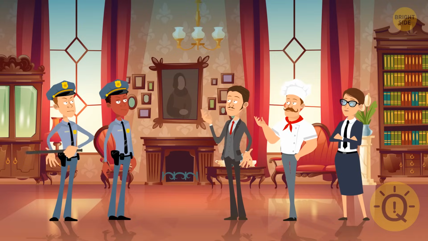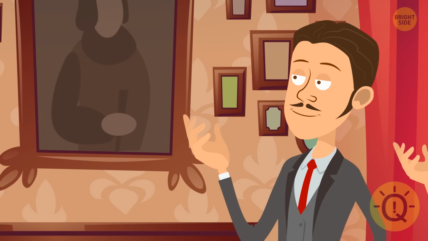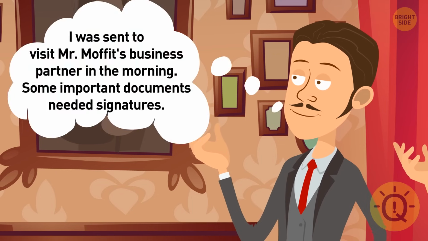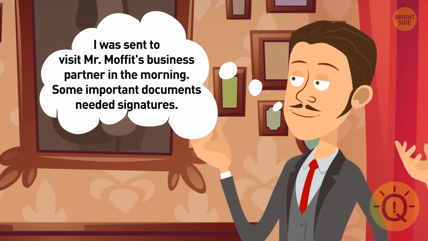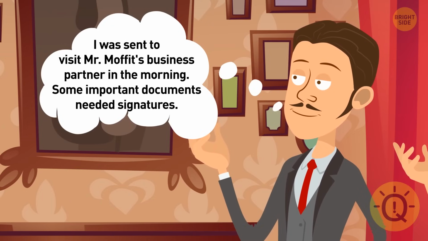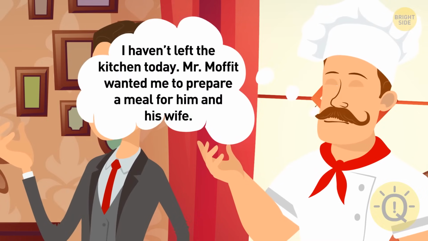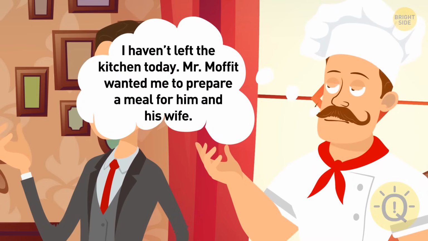The police officer has questioned 3 suspects so far. Mr. Moffett's secretary said, "I was sent to visit Mr. Moffett's business partner in the morning. Some important documents needed signatures." The cook said, "I haven't left the kitchen today. Mr. Moffett wanted me to prepare a meal for him and his wife."